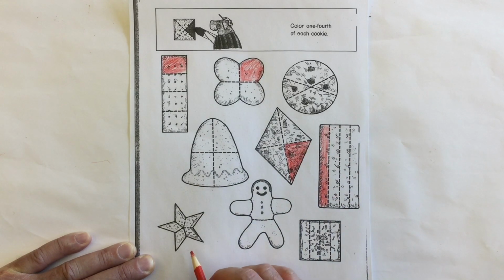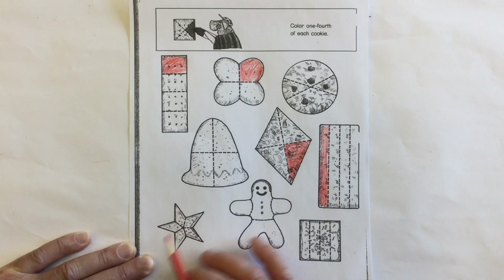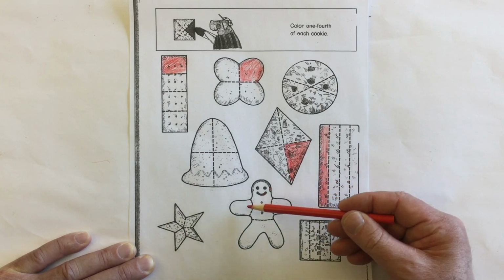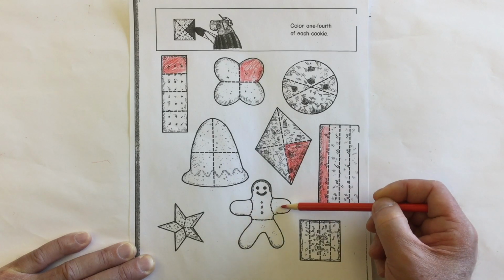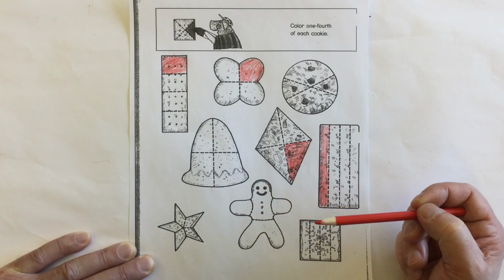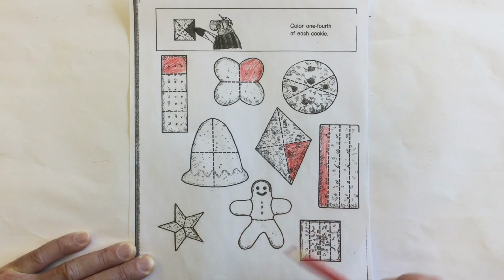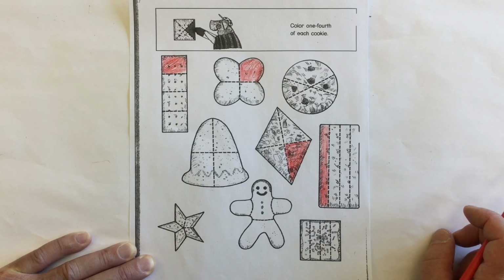Here we have a star-shaped cookie. Let's see how many pieces we have. 1, 2, 3, 4, 5. Oh, we have 5 pieces. That's not sharing 4. We cannot color that. Here we have a gingerbread man. He's got 1, 2, 3, 4 pieces. Are the 4 pieces all the same size? No. If you got given a piece of the arm, you'd get a much smaller piece than the legs or the body, so we can't color any of those.